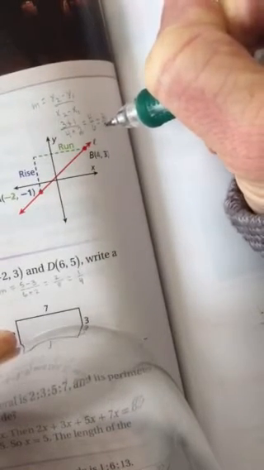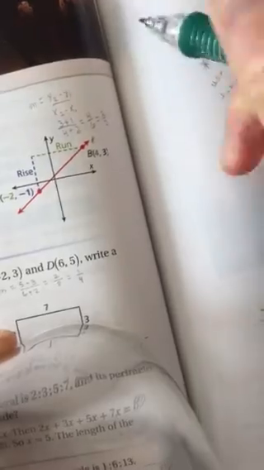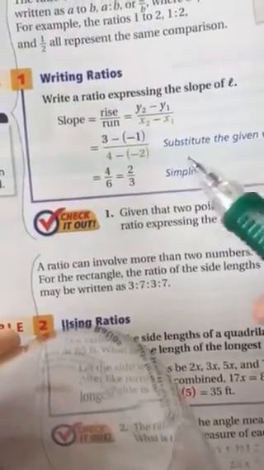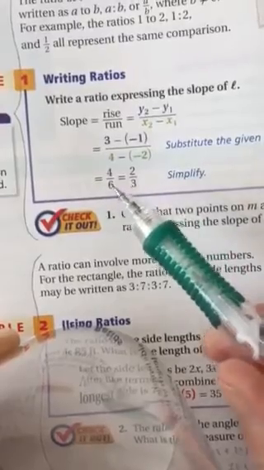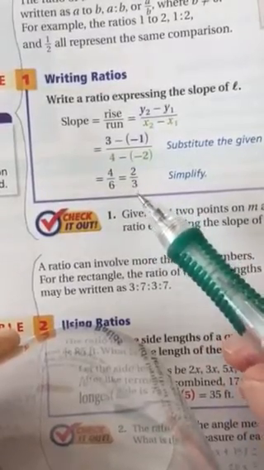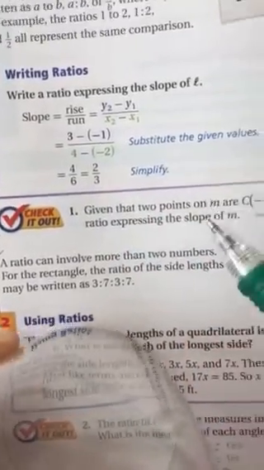I'm kind of writing in the curve of the book, but I think you can still see that. All right, so let's check and make sure that our answer matches theirs, and it does. We always simplify our ratio to the lowest terms. All right, now let's do another one.